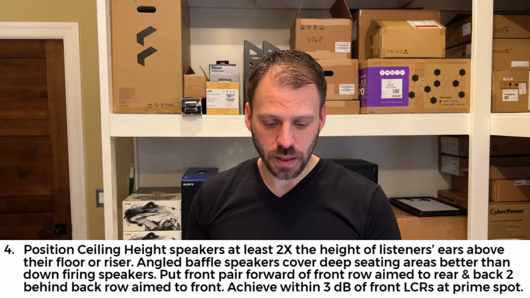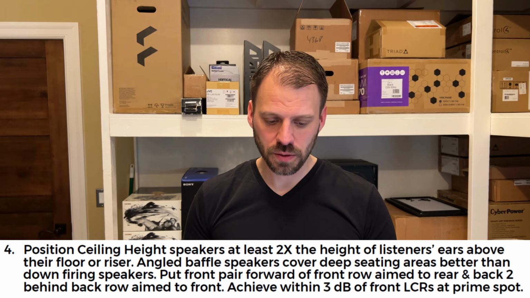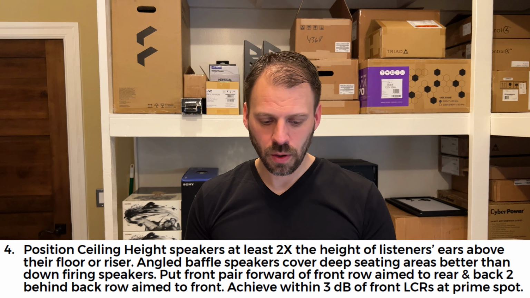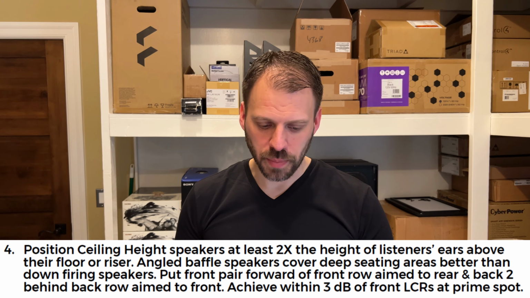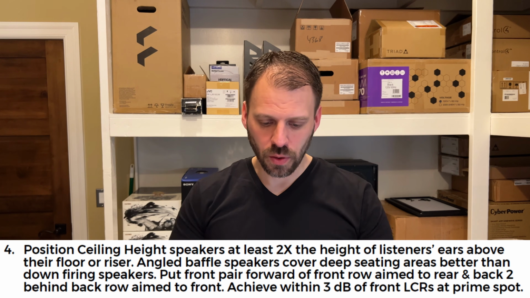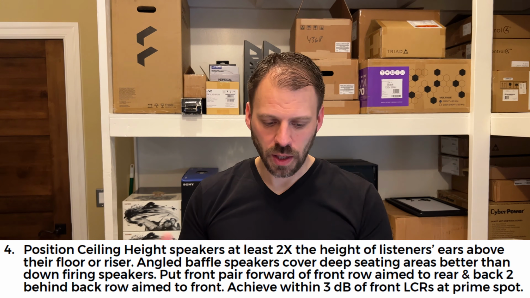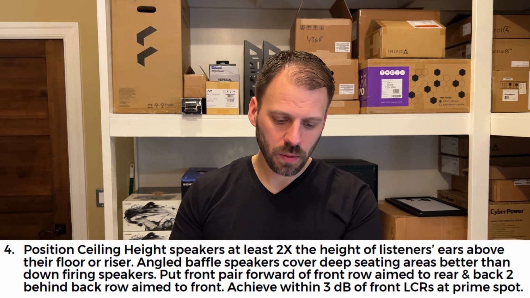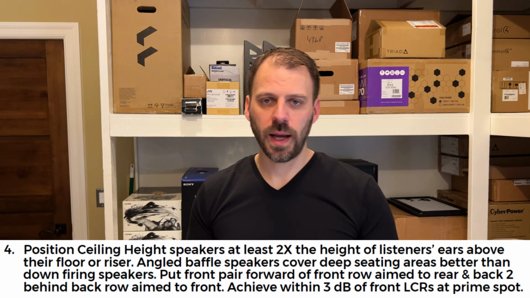Position ceiling height speakers at least 2 times the height of the listener's ears above their floor or riser. Angled baffle speakers cover deep seating areas better than downfiring speakers. Put front pair forward of the front row, aimed to the rear, and back pair behind the back row, aimed to the front. Achieve within 3 dB of front LCRs at the prime spot.